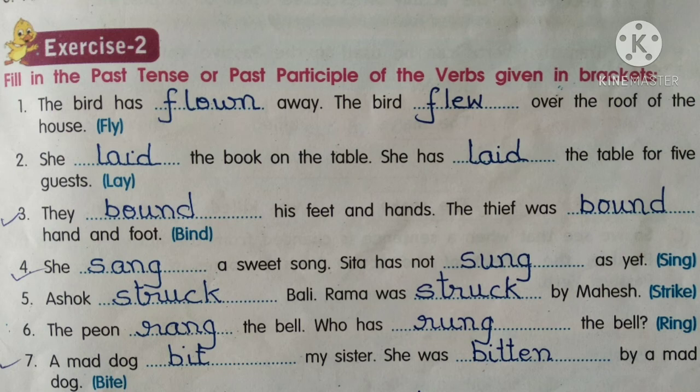So remember children that if before the blank we have has, have, was, were or had, then in that blank we need to write the past participle, that is the verb 3. And then in the next blank we will write the verb 2. And if we start with verb 2 first, then in the next blank will come the verb 3, that is the past participle. So now let us start.